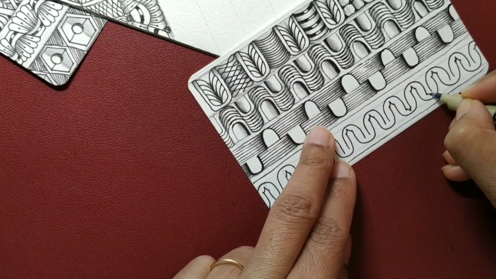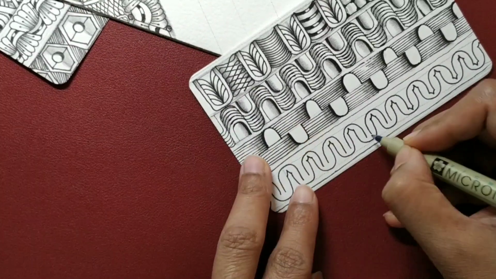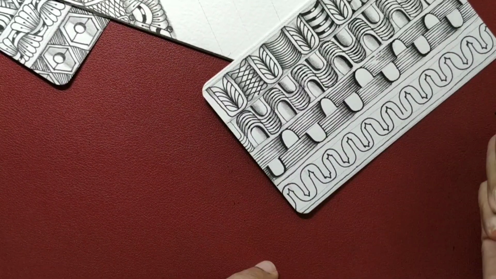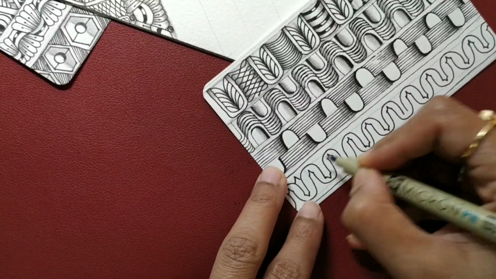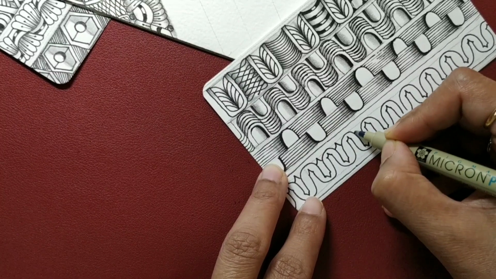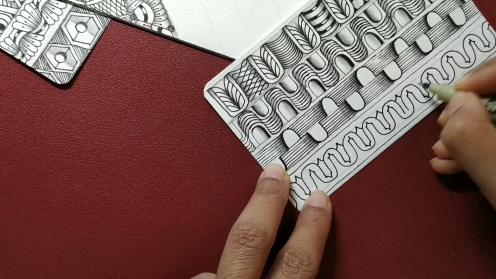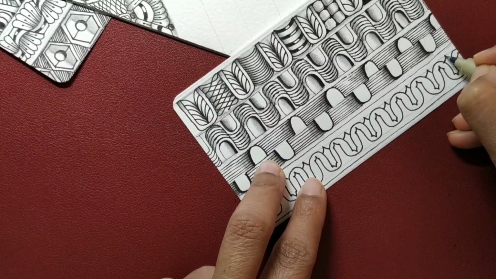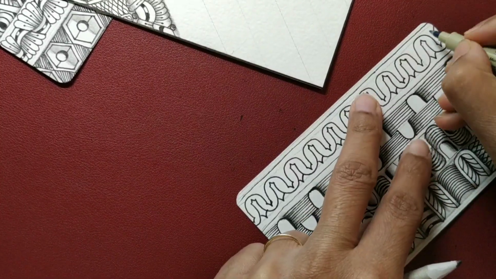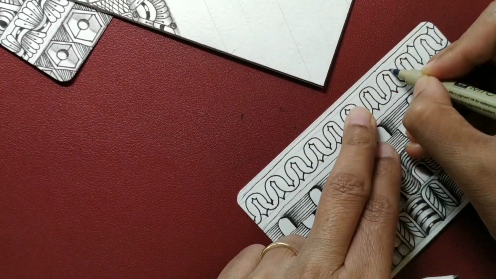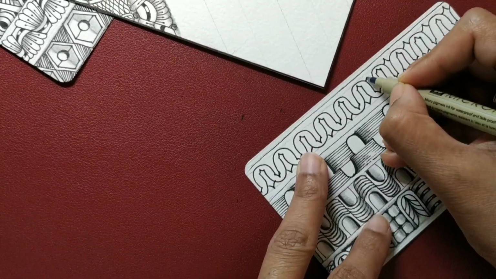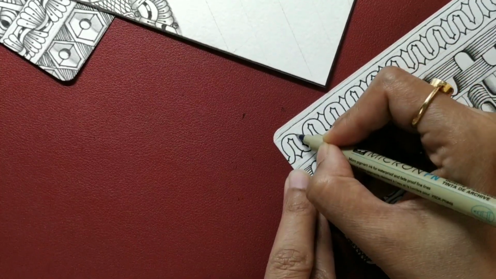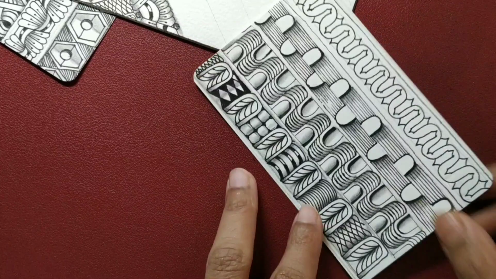Same on the other side. Nice little V to close the ends, right? And then I'll do the same here also, between the U's. Yeah, and then rotate and do the same on the other side, right? Yeah, so that's the fourth pattern.